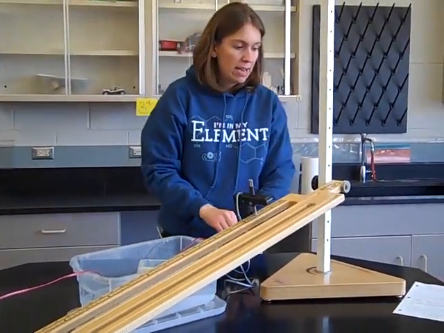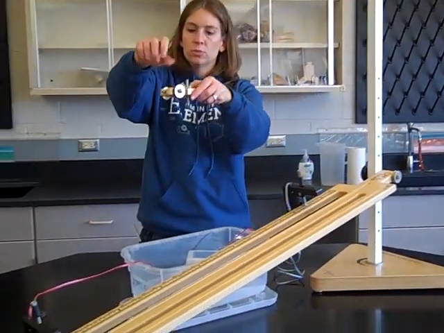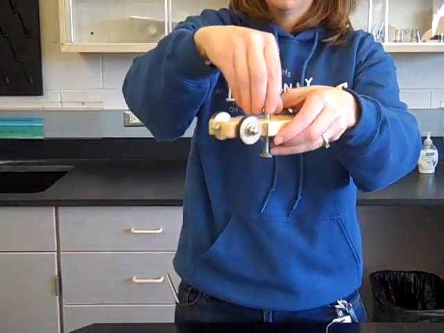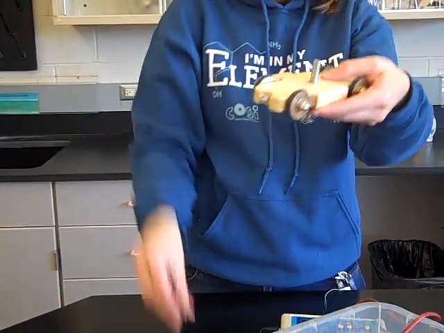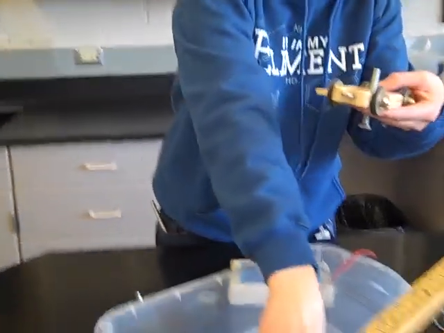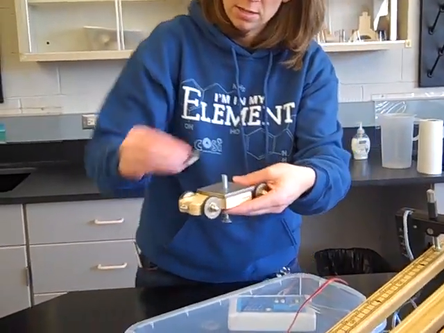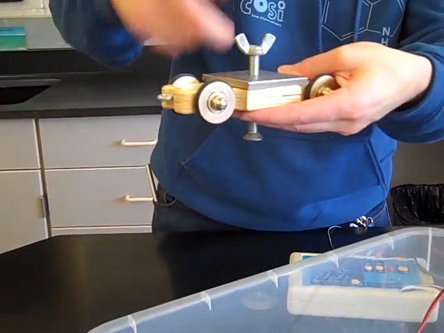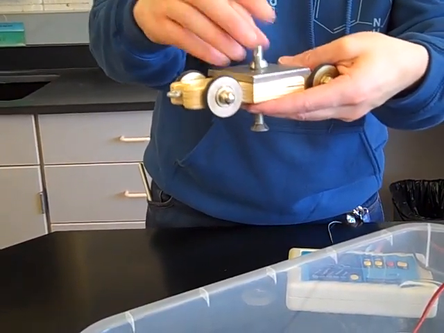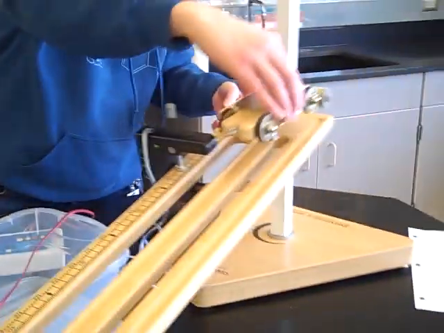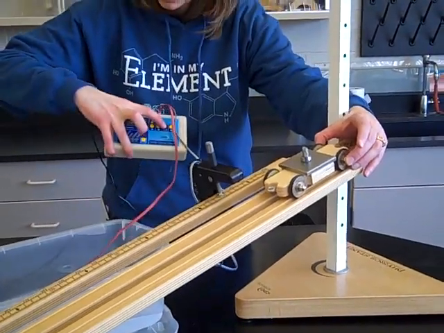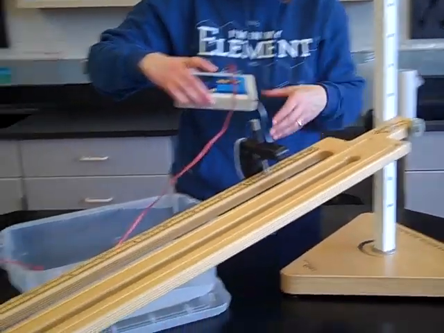When it's time to add weights, you're going to unscrew the wing nut. Take that part off. Do not mess with the screw itself. You set this on, tighten the wing nut back up. Put the car back in here. Again, make sure the wing is going through your photo gates. Press reset and let go and record your new times.